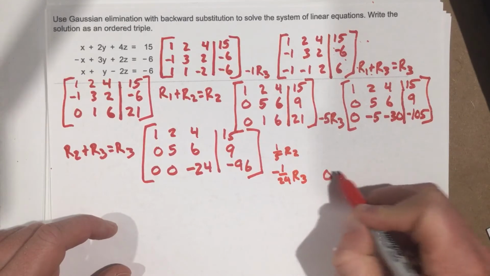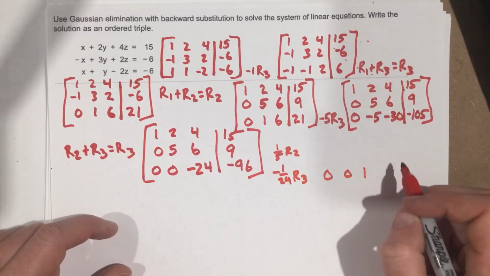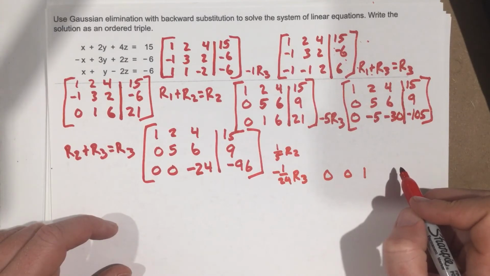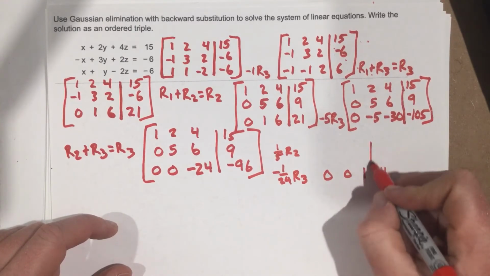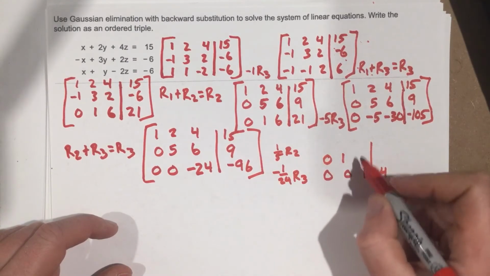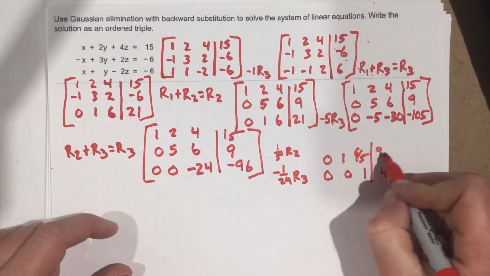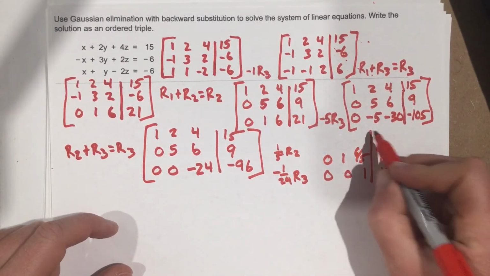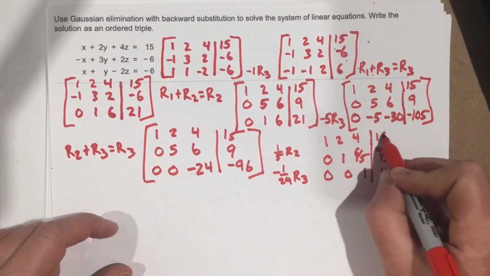That's going to give you 0, 0, 1, and 96 divided by 24, which is 4. Okay, so we got 4 here. This will give you 0, 1, 6/5, and then 9/5. And on top you've got 1, 2, 4, and 15.